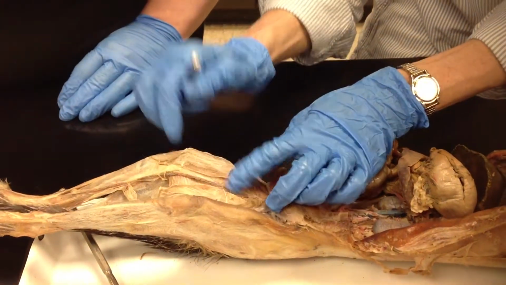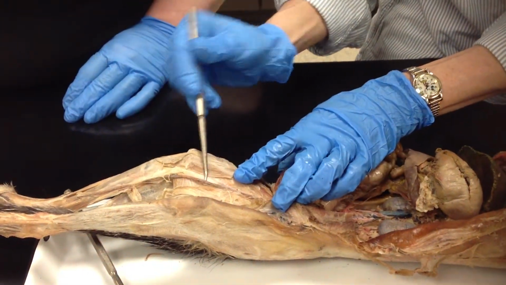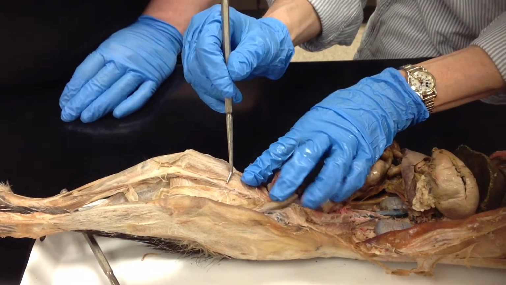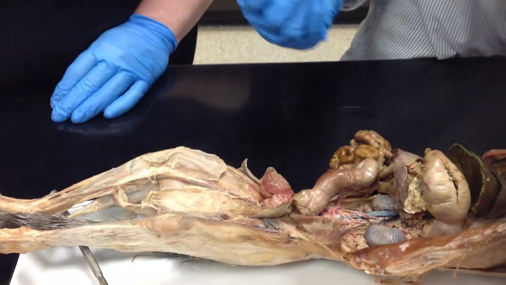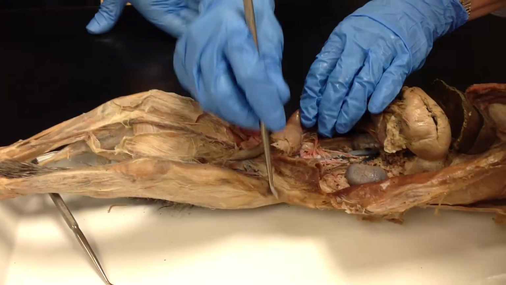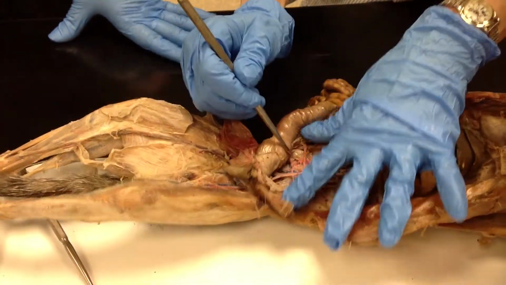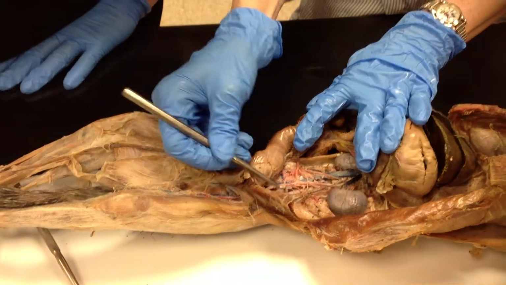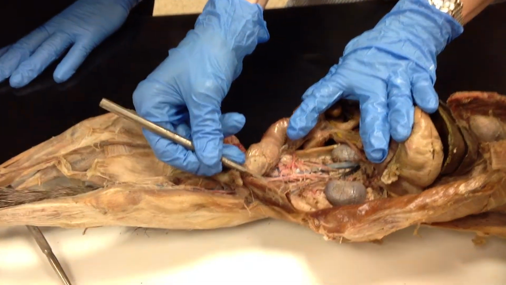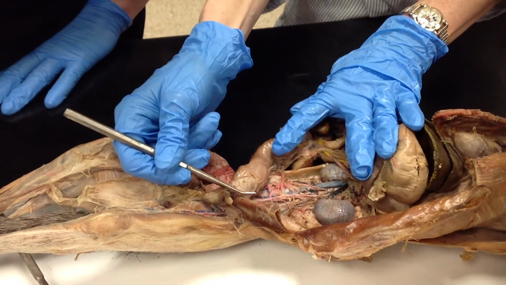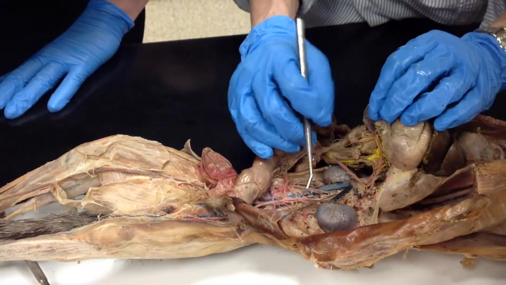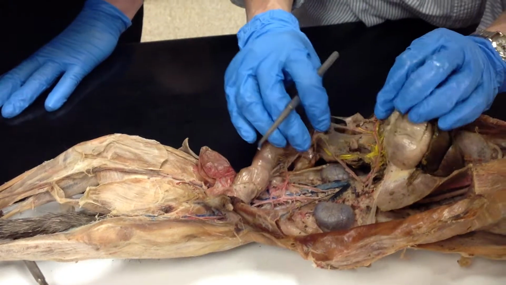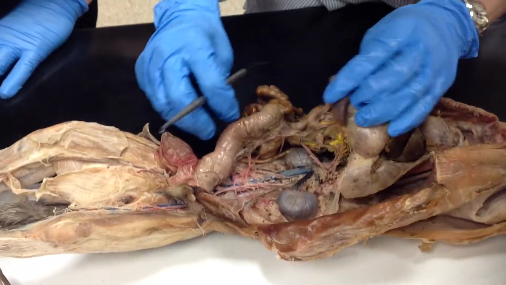Is this the vein? No idea. Can you see your lumbar? Oh, here. Here's your iliolumbar artery and vein right here, red and blue. You can see those. Mesentery ones. I have no idea where the veins went.